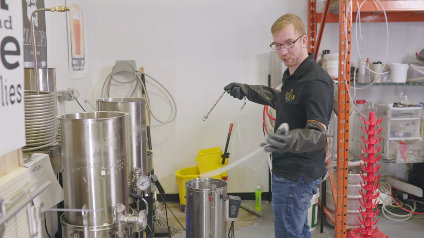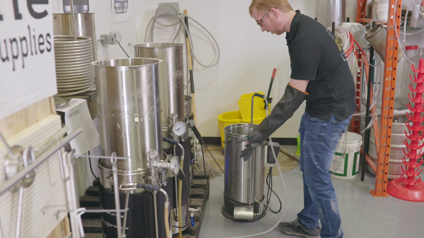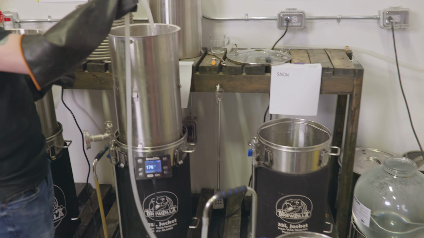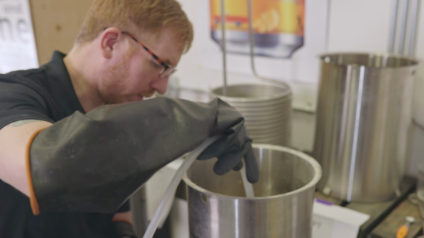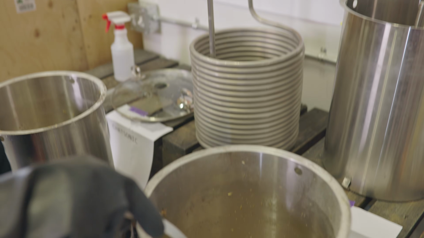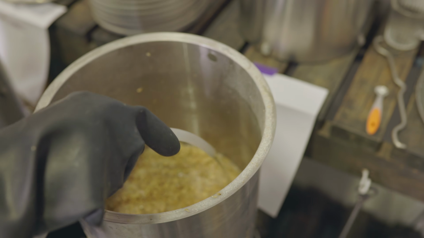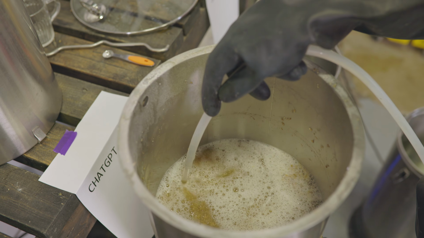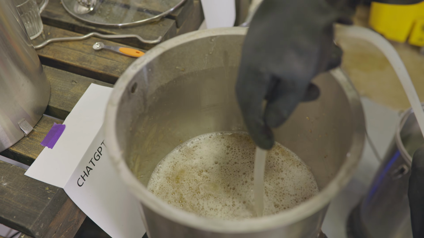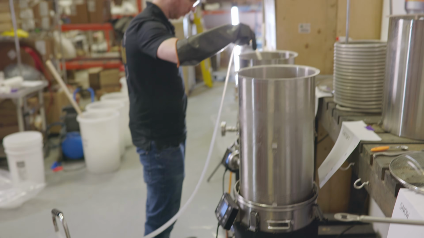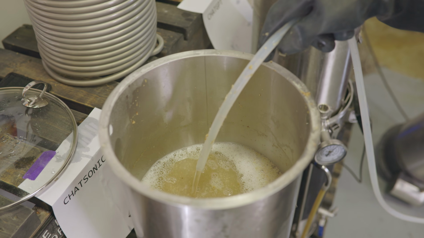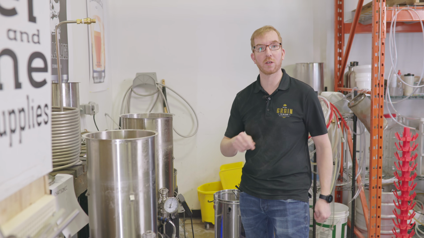All right, so I've abandoned the search for the jug and we're gonna use this sparge arm with a really long silicone hose instead. Also why I'm wearing heat-resistant gloves. There we go. I'm just pouring that over, nothing too fancy here. So we're gonna wait for these guys to get to a boil, and in the meantime, we're gonna go grab our hops.